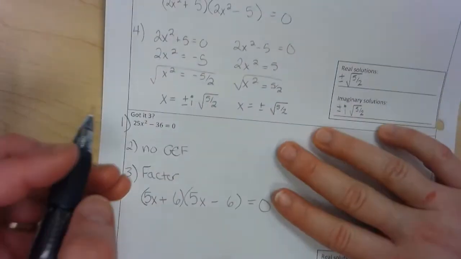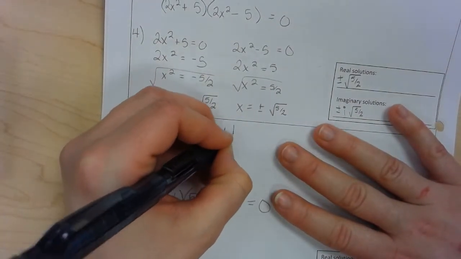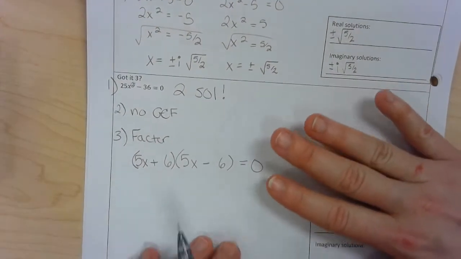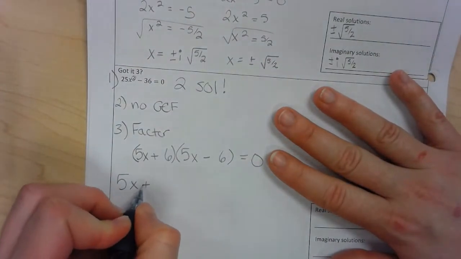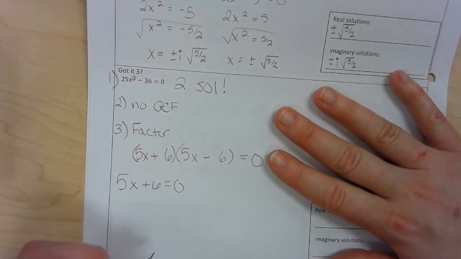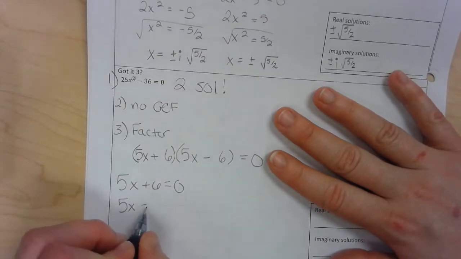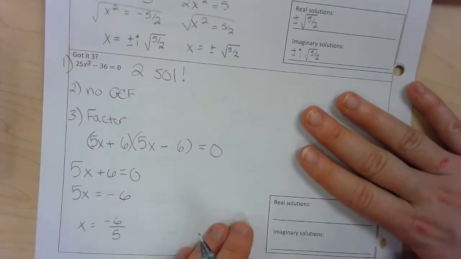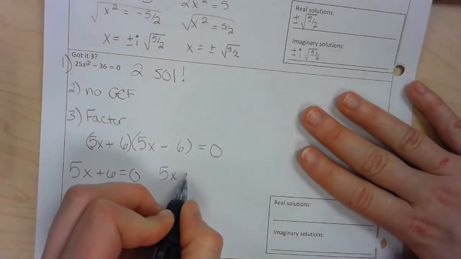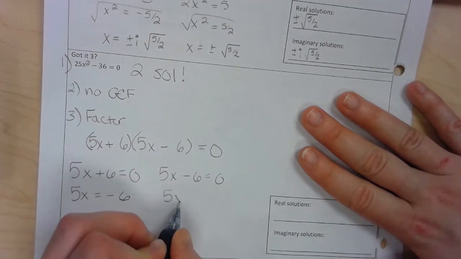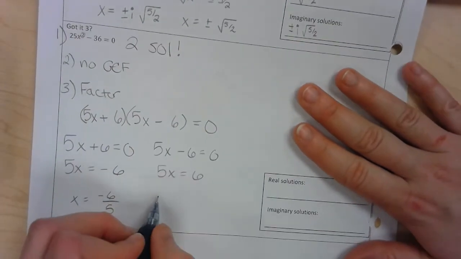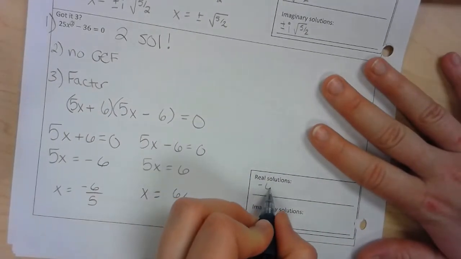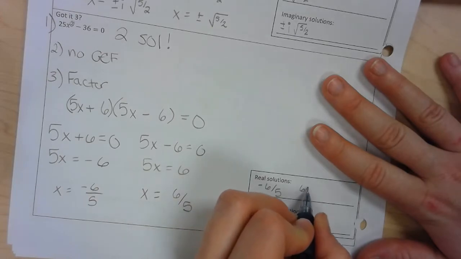And this is going to be only 2 solutions. I hope you see this only has 2 solutions because of the x squared. And I like these solutions. These are going to be easier solutions than they have been in the past. 5x plus 6 equals 0. 5x equals -6. X equals -6 over 5 when you divide. There's one solution. And the other solution, 5x minus 6 equals 0. Add the 6. 5x equals positive 6 instead of negative. Divide by 5, we get positive 6 over 5. So I have 2 solutions. I have positive 6 over 5 and negative 6 over 5.